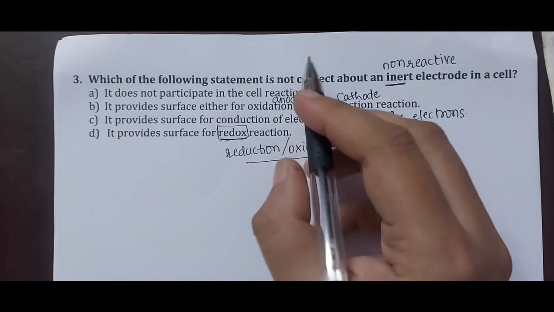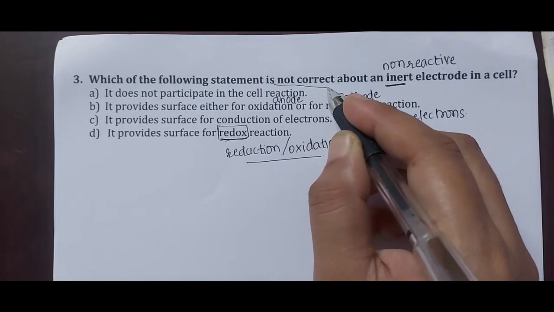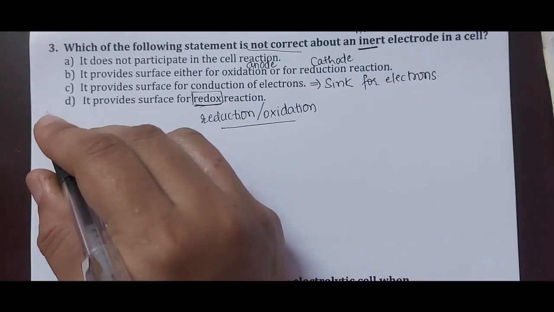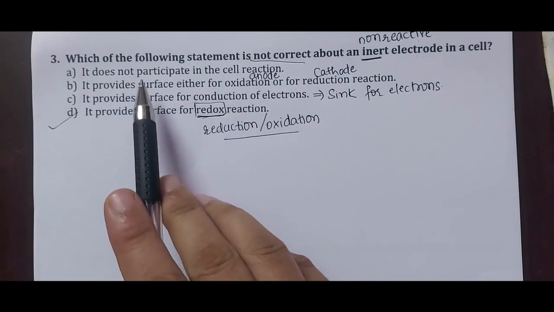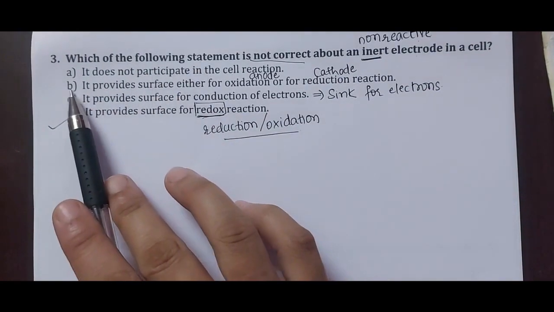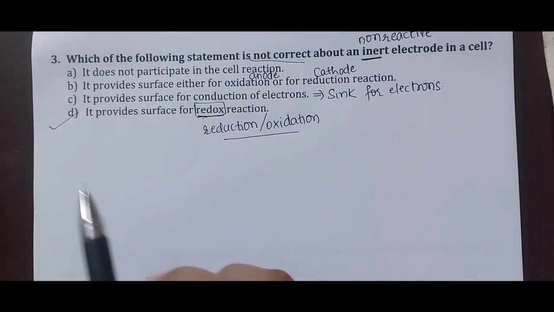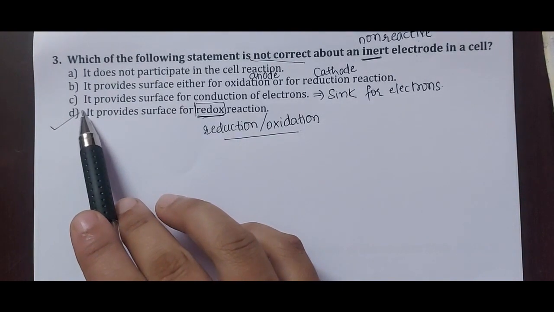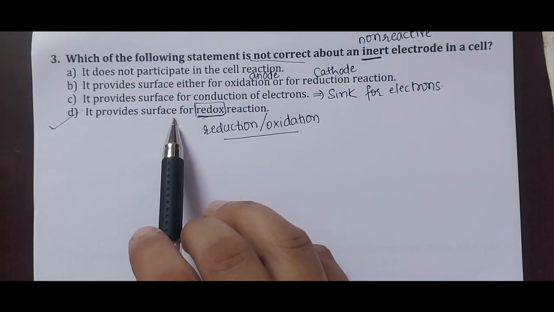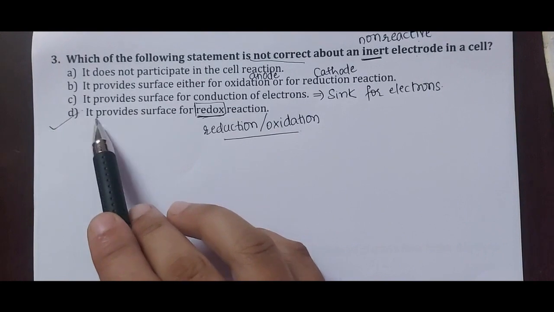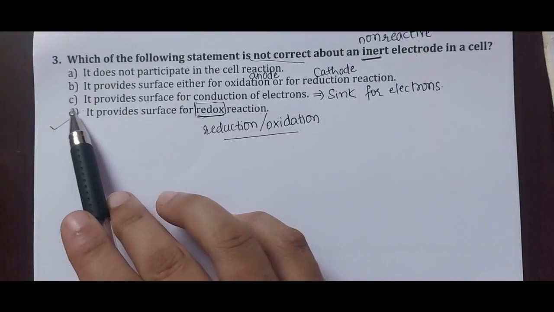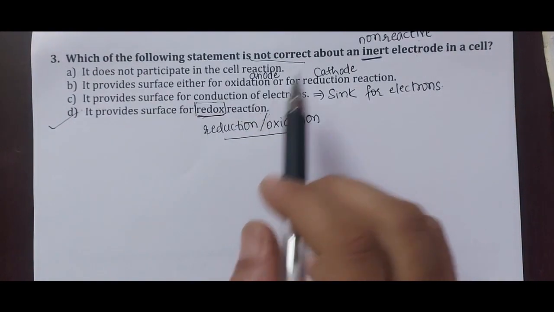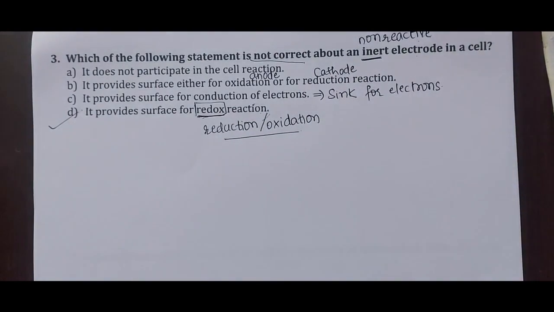Hence, the statement which is not correct here is option D. Remaining all statements, that is option A is correct, option B is correct, C is also correct. So the correct answer is option D. It provides a surface for redox reaction, but it's not a correct sentence according to an inert electrode.